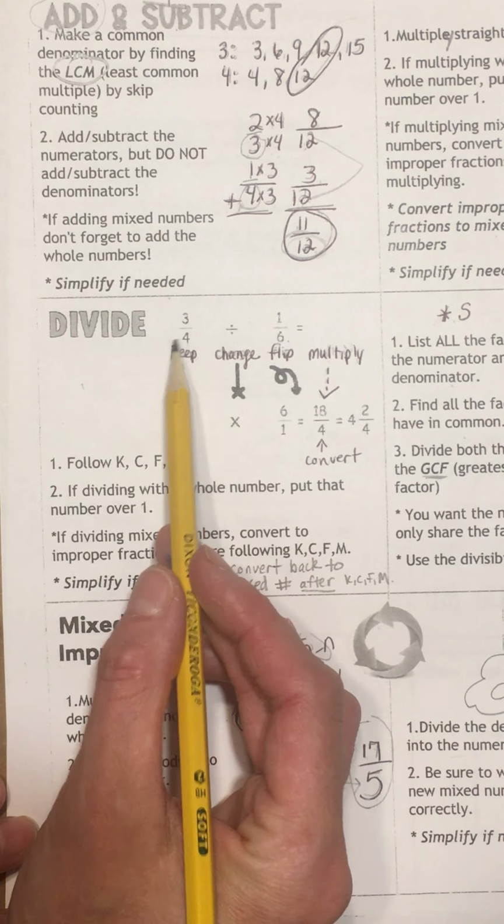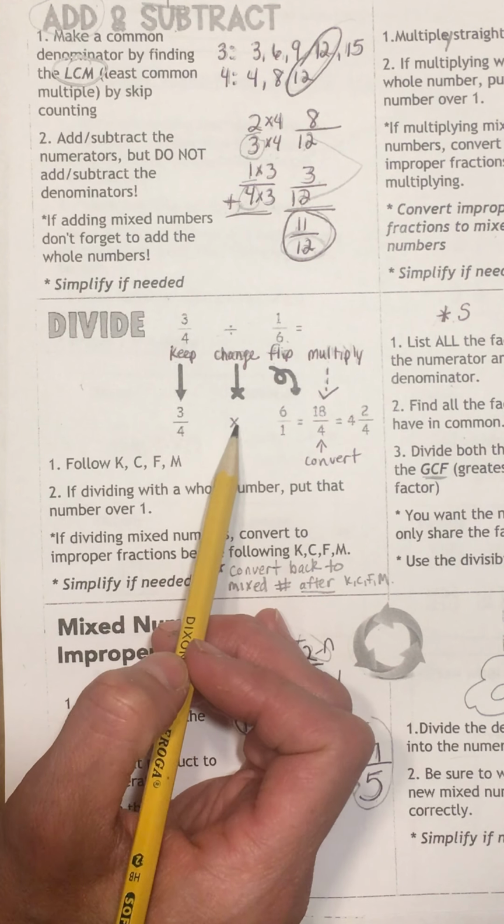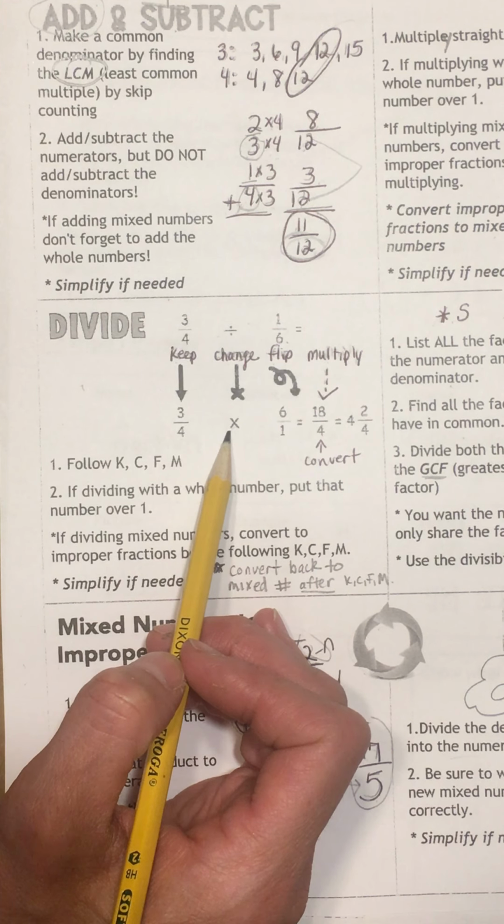Keep means, if this is our original problem, 3/4 divided by 1/6, we keep the first fraction the same, 3/4. You flip the division sign to multiplication, okay?